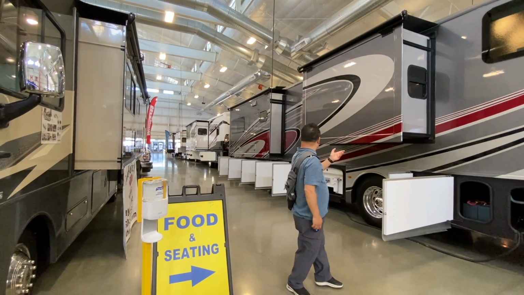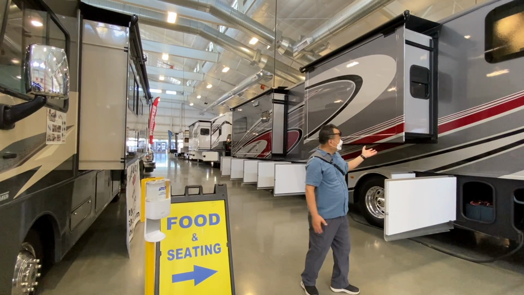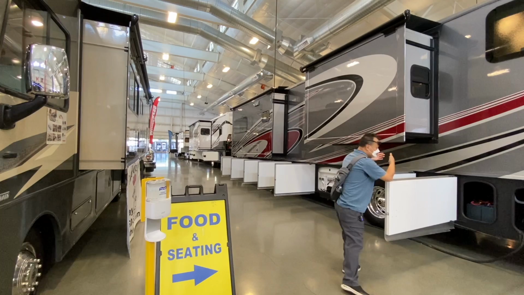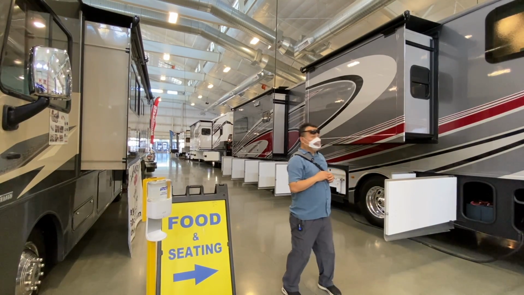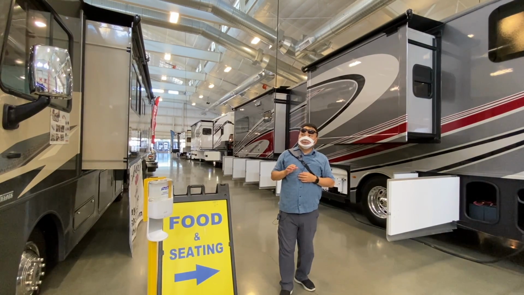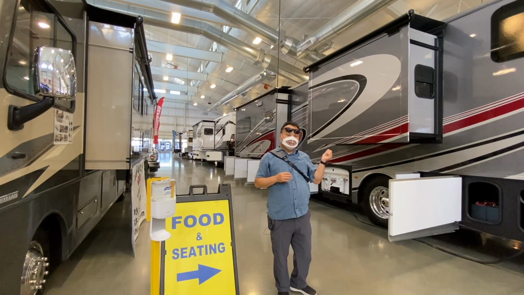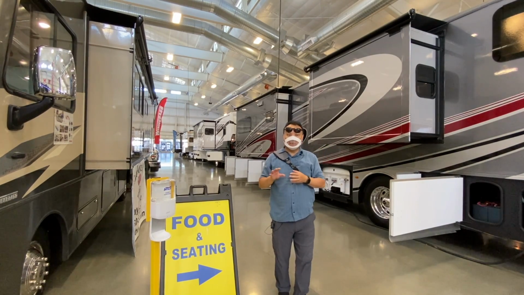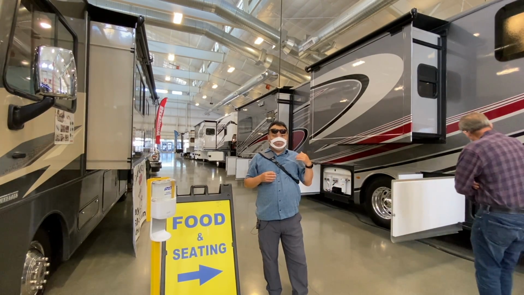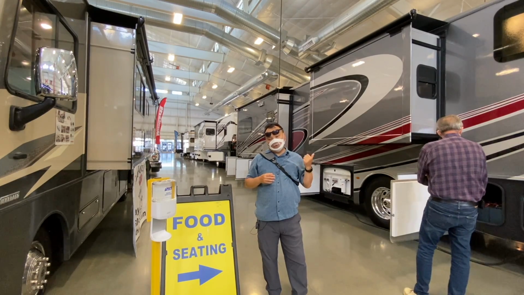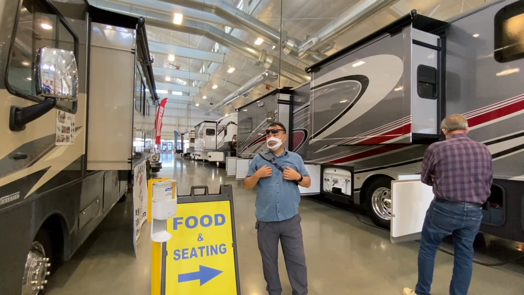Here's an example of slide out on a Class A. And what it is basically, it's on a rail and slides out and it expands the interior space by quite a bit. However, there's a little bit of a disadvantage. When you have a slide out, you're exposing yourself to possible it breaking down. If the slide out is broken, you're not able to drive it or tow it. So if it was me, I would get one without a slide out.